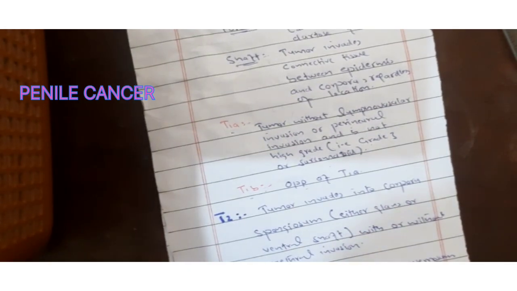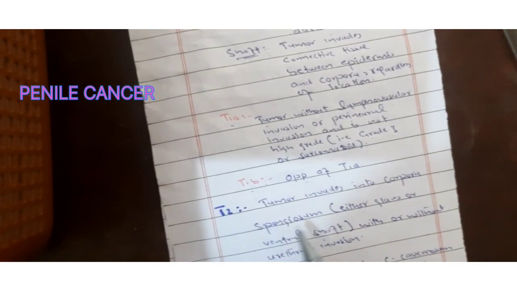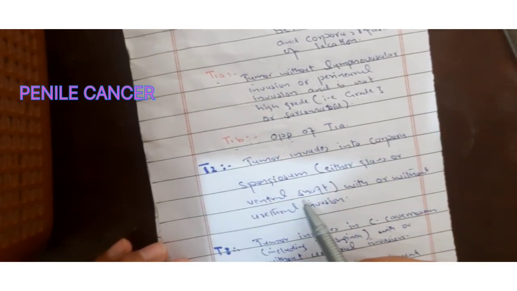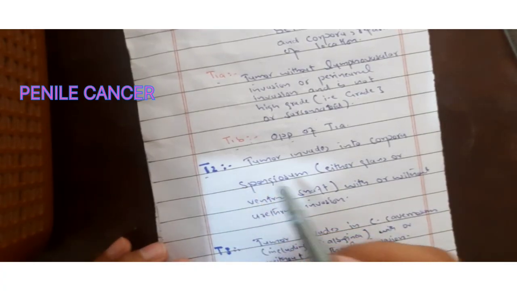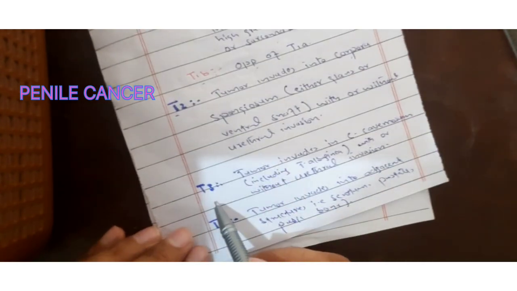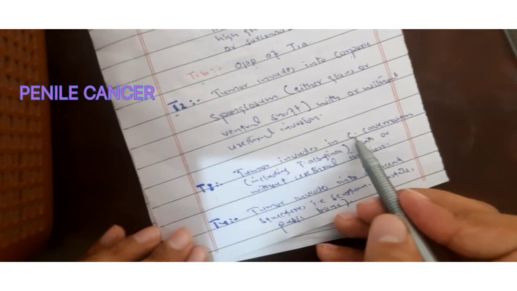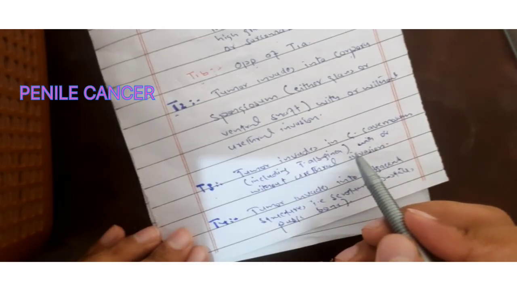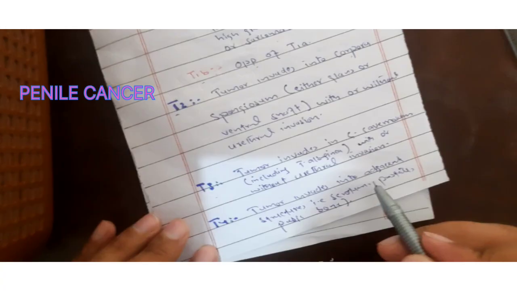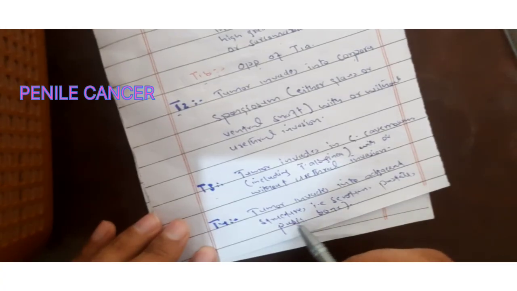Then coming towards T2, the tumor invades into the corpus spongiosum, either glans or ventral shaft, with or without urethral invasion. Please do remember it. T2 involves corpus spongiosum, while T3 involves corpus cavernosum, with or without urethral involvement. And T4 is when the tumor invades into adjacent structures, that is scrotum, prostate, pubic bone.